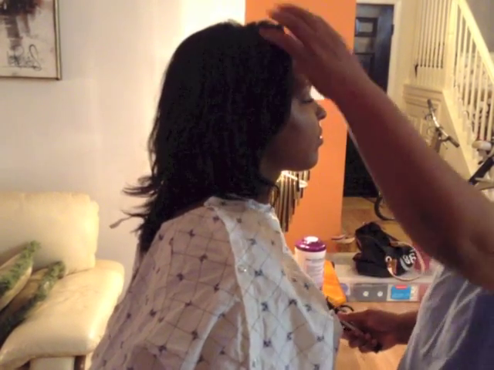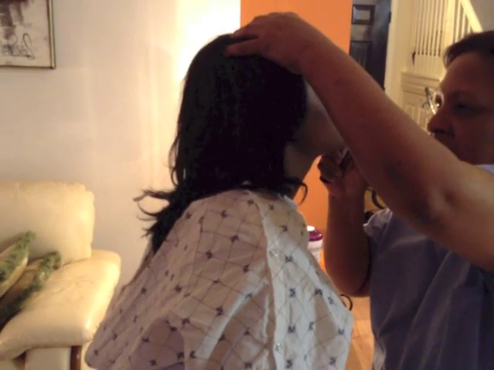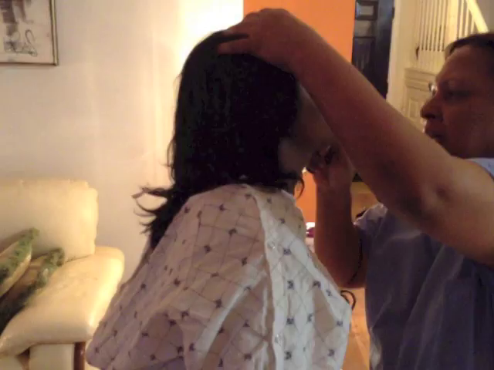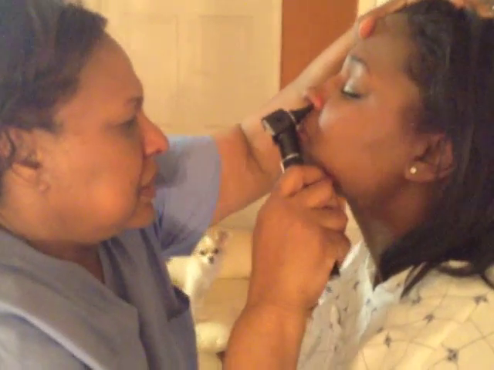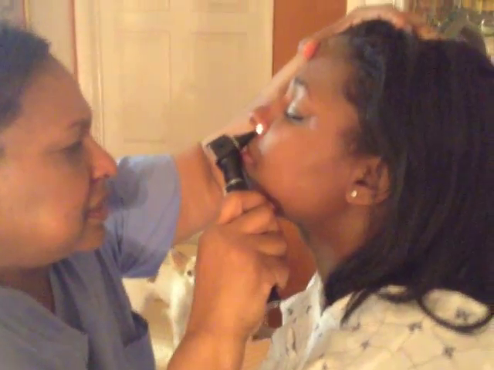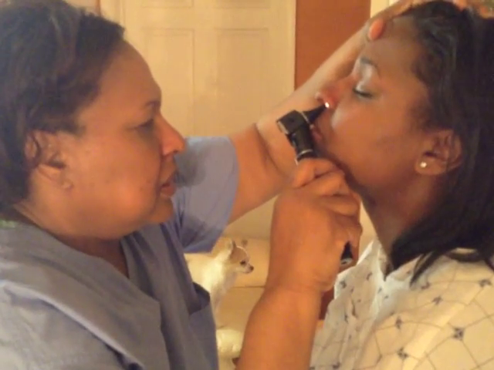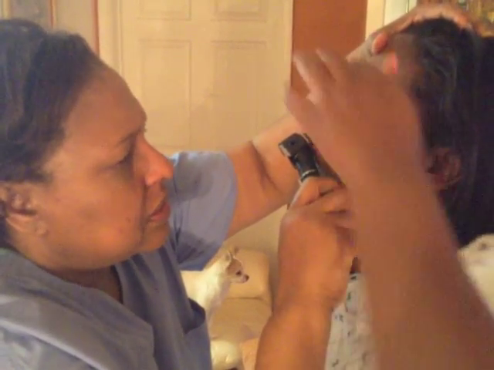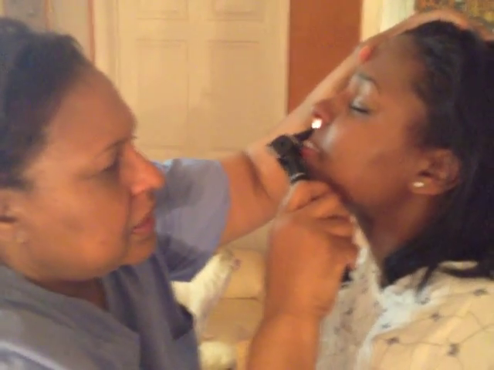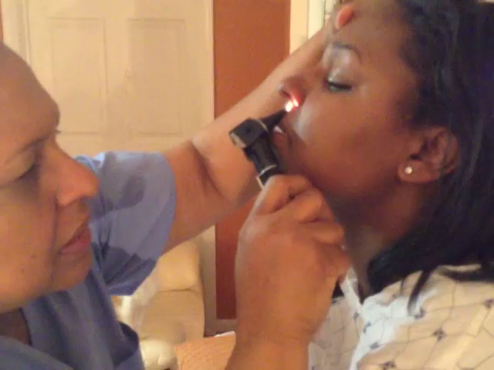I'm going to tilt your head up and forward like that, and look into your nostrils right here. I don't want to put the speculum right into your nostril because your septum is sensitive. So I can see your nasal septum. I can see your turbinates. They look good. They look even. I'll move it downwards, and it looks good.